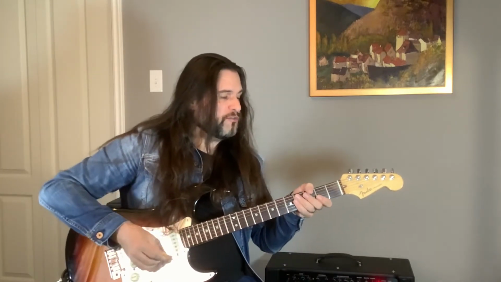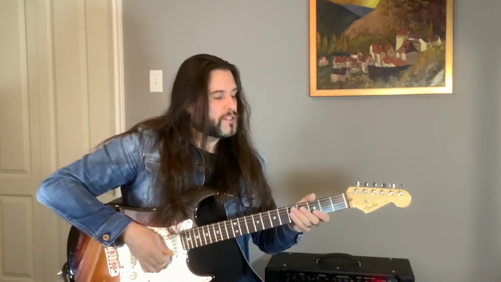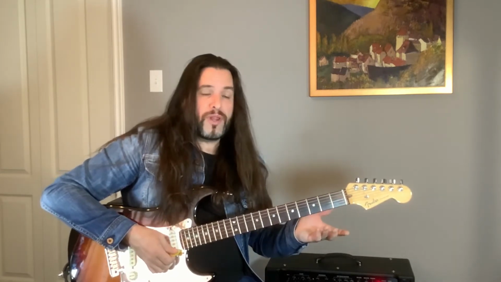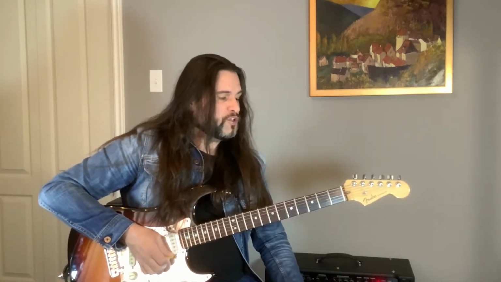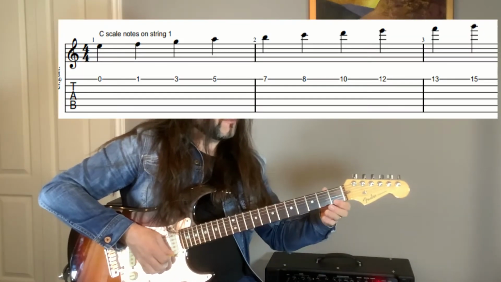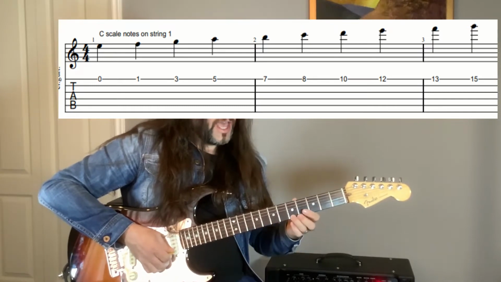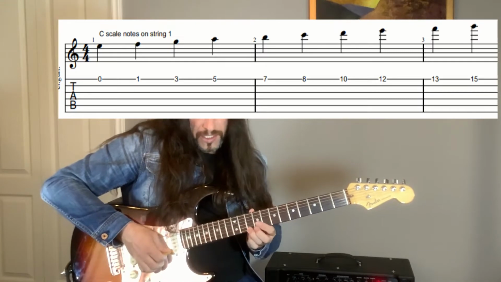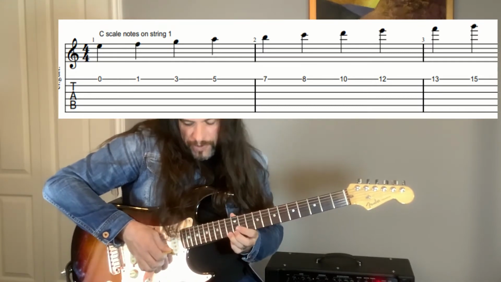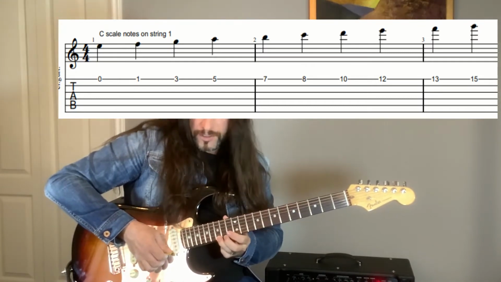So let's go on the first string right here. So we have all the notes. We're not going to play in order from C to C, of course, because when you're improvising, you never do something like that. So first we have E, F, G, A, B, C, D, E, F, and we're going to go for fret 15, G.